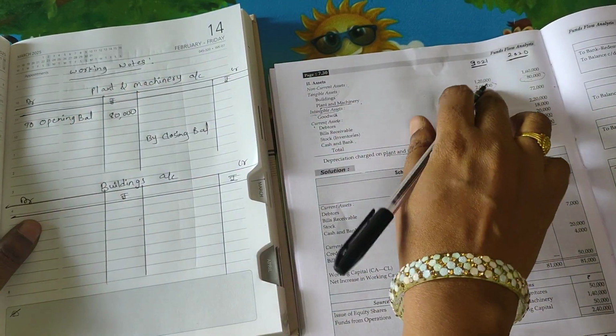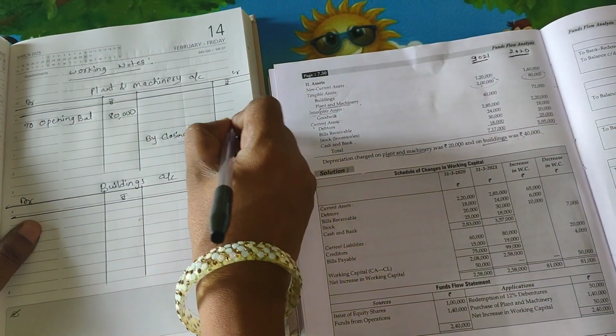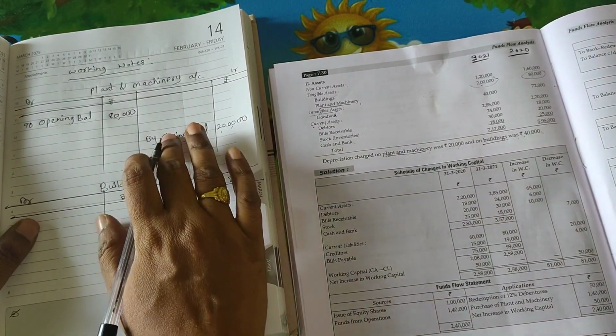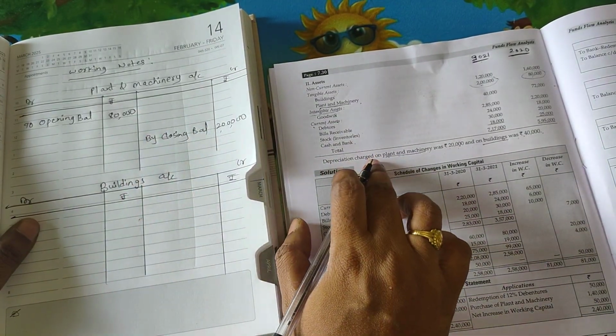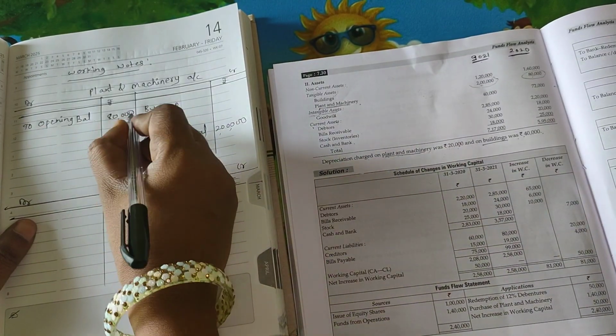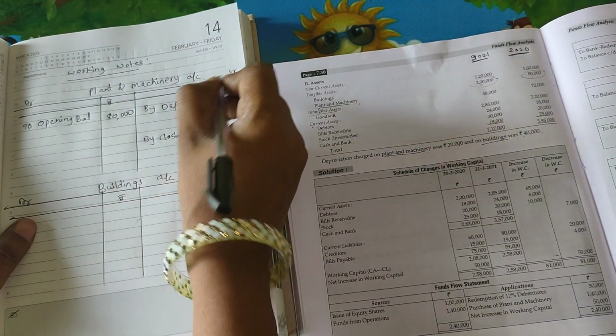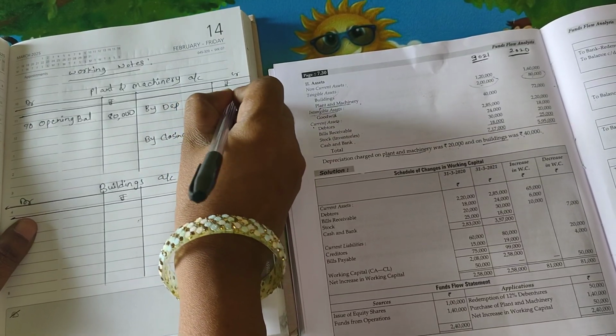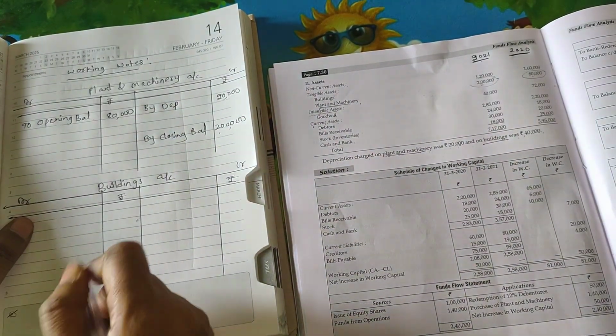And closing balance is 2 lakhs. Okay. And regarding this, we have a depreciation under additional information, that is 20,000. Depreciation we need to write in the plant and machinery account, credit side. What is the amount of depreciation here? 20,000. Okay.